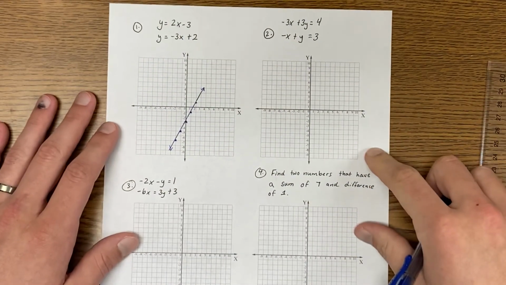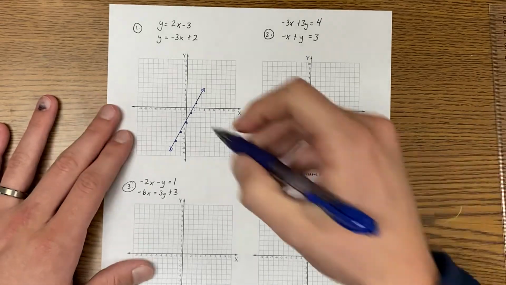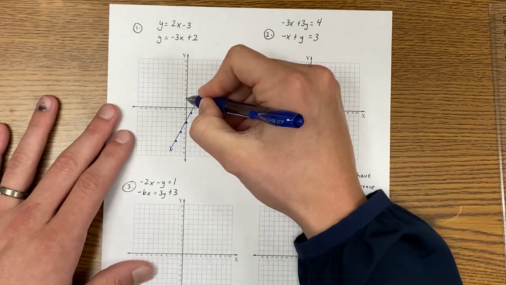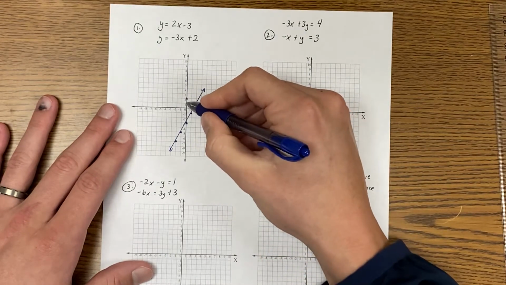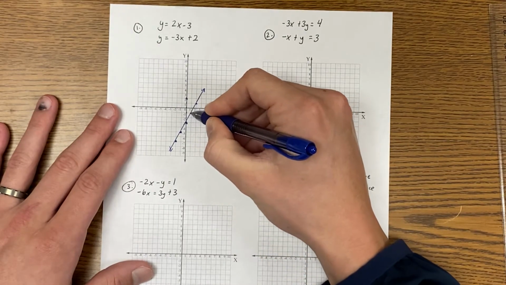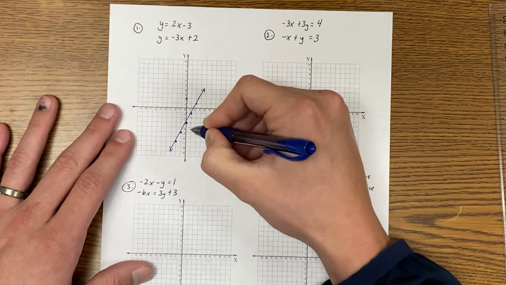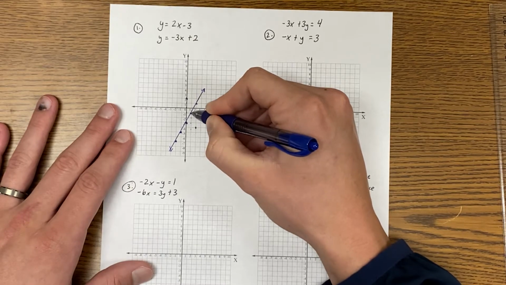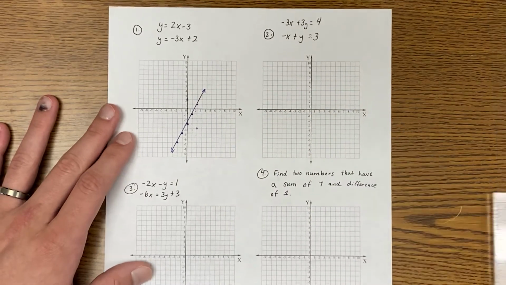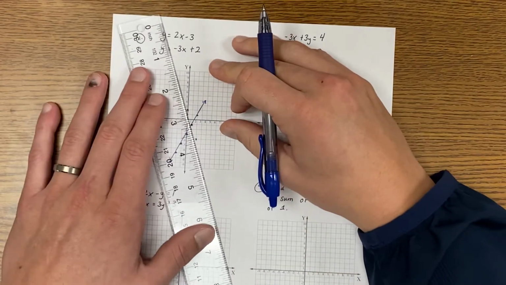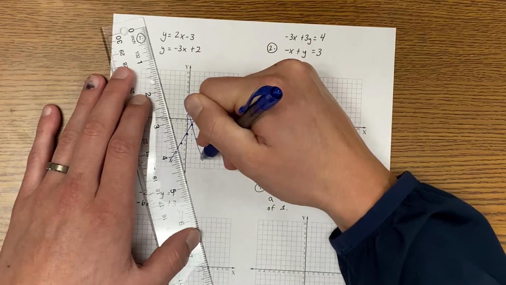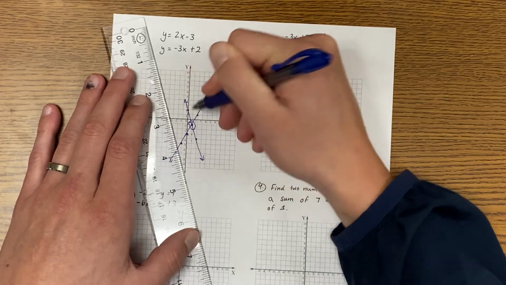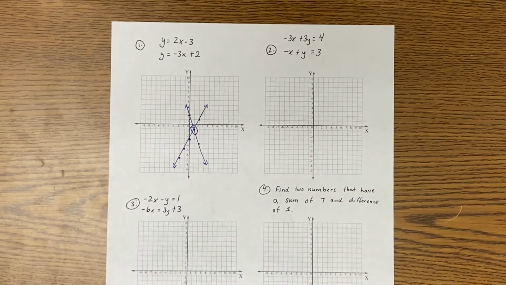Now my second equation says y equals negative 3x plus 2. Begin with b, so my first point is at positive 2, and now my slope is negative 3, so I go down 1, 2, 3, and right 1. I can stop there because I already have a point where these two lines cross, and where they cross is my solution. So we'll circle the intersection. That's going to tell us what the answer is.